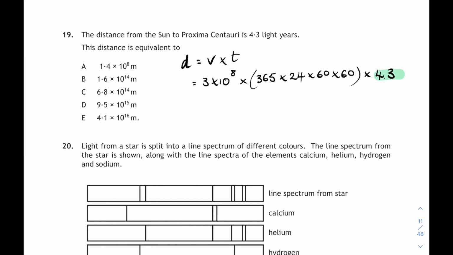A light year is a distance. It's the speed of light times the time in 1 year. And if we want 4.3 light years, then if you do it on your calculator, you'll get 4.1 times 10 to the 16. That's 19E.